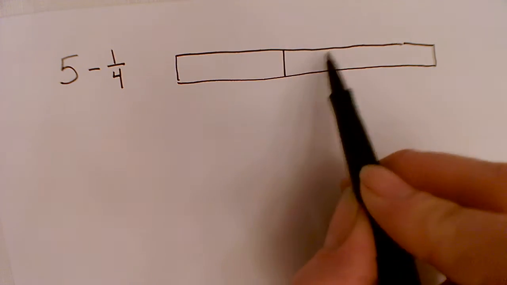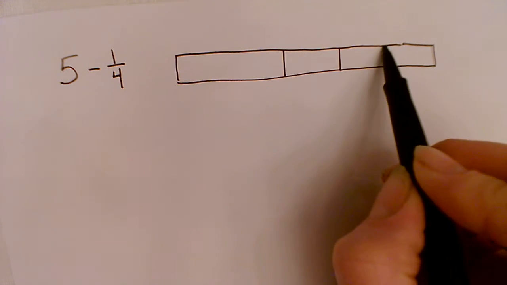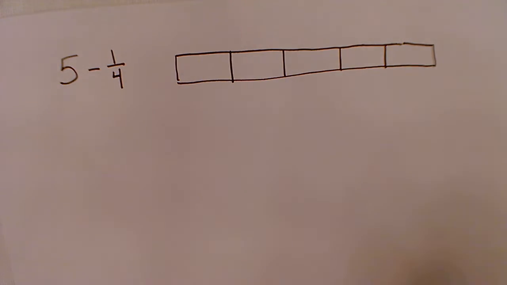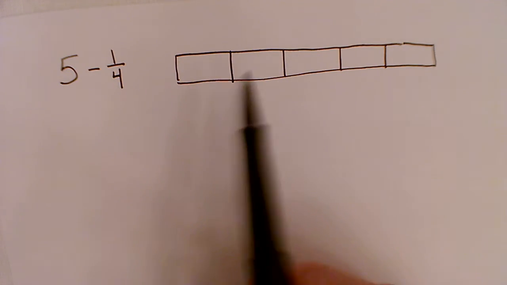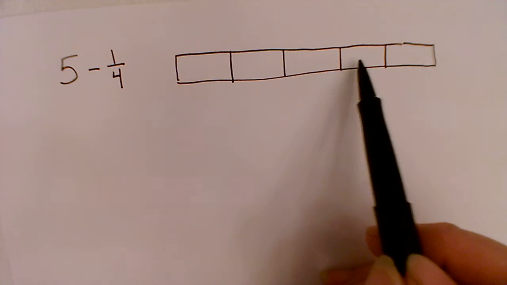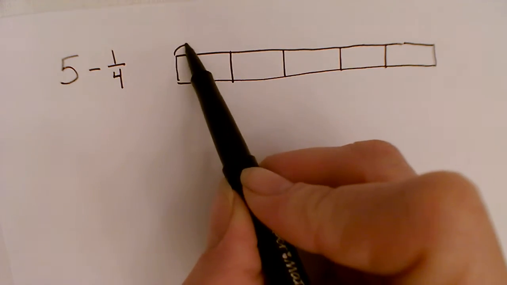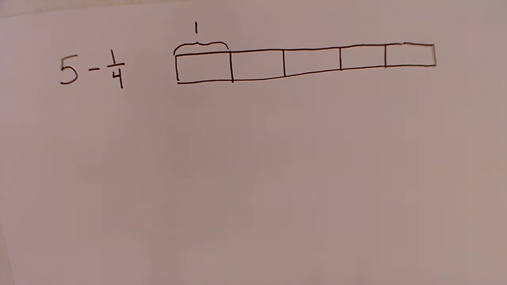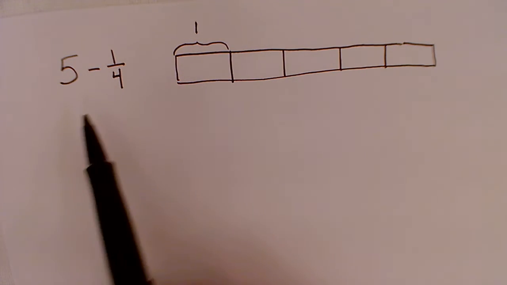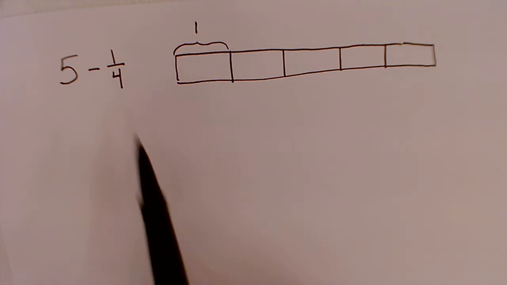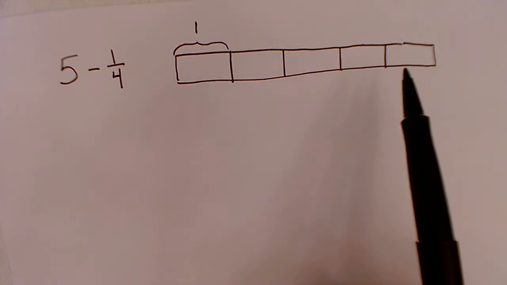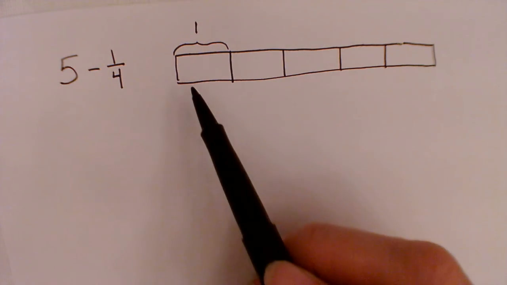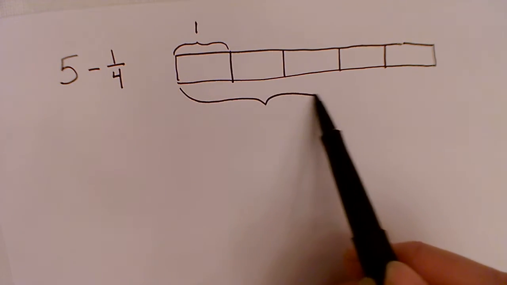So let me do my best to try and decompose this, or split this up, or partition this. So you can say I have 1, 2, 3, 4, 5 wholes. And again, for our purposes, I just want to show what 1 whole is right now. So since I want to subtract 1/4 from 5, I need to decompose this last one into fourths. So I'm going to keep the first 4 as they are, as wholes.